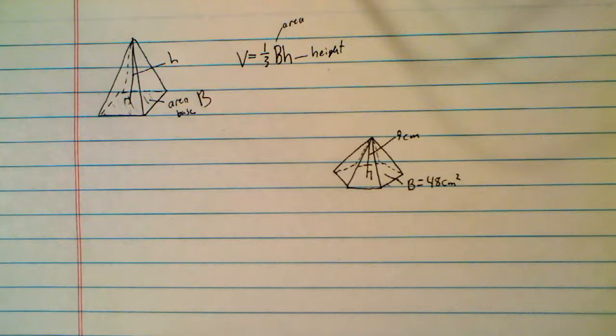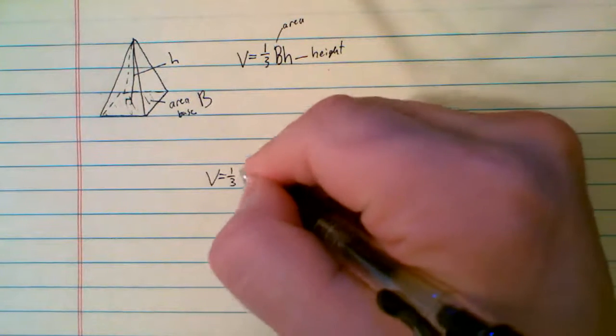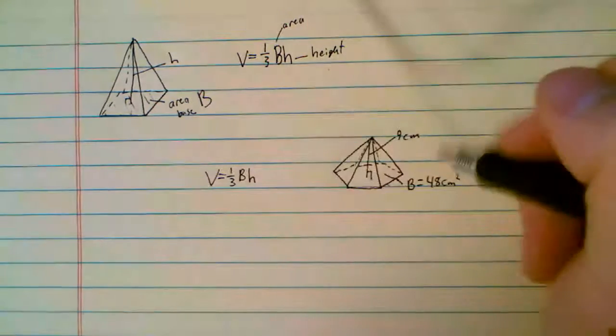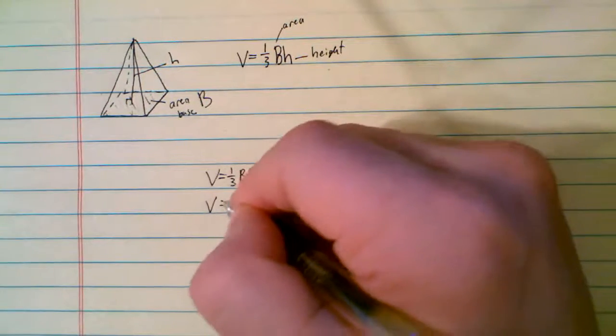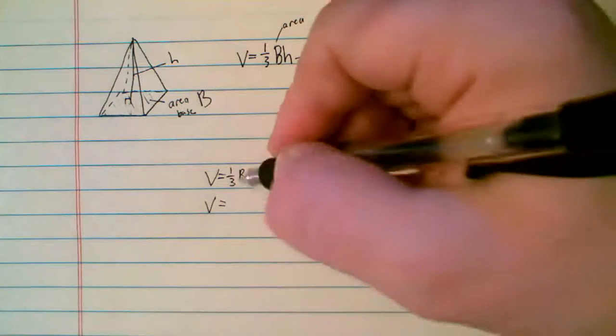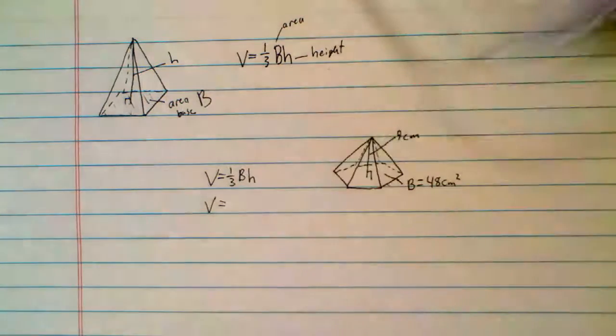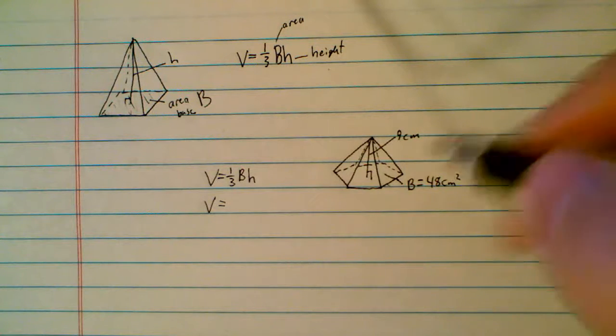So what we do is we write out our formula first. Volume equals 1/3 capital B H. So we take our volume equals, and once again, this is kind of like finding the area. You can do base times height divided by 3. I think that makes it a little easier, but that's just my opinion.